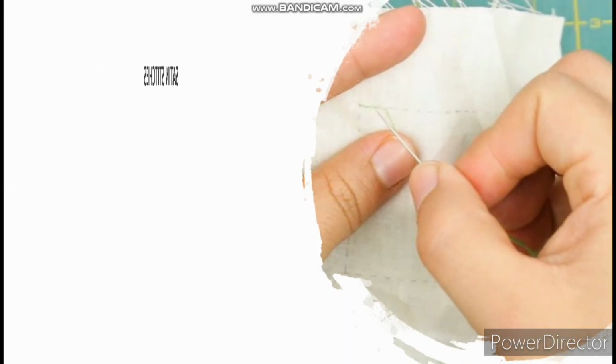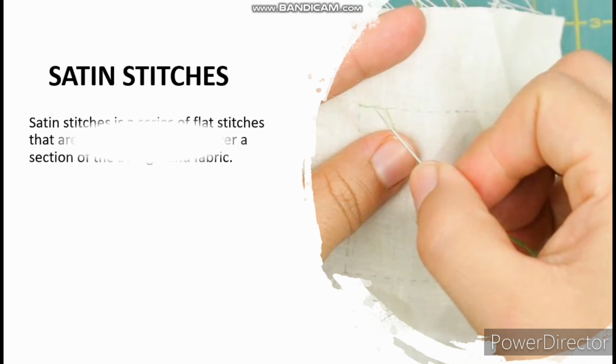Satin stitches. Satin stitch is a series of flat stitches that are used to completely cover a section of the background fabric. We are saying, get a fabric, that is your material. When you want to start satin stitches, pick a section that you will design. It will cover all the background of that particular section that you selected.